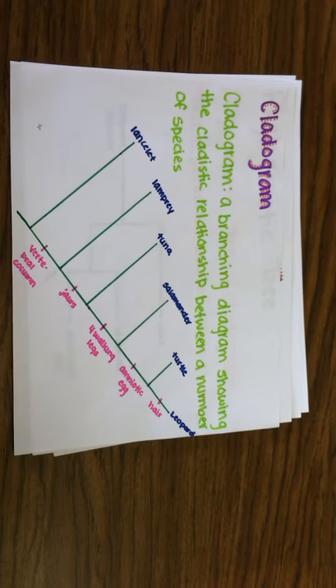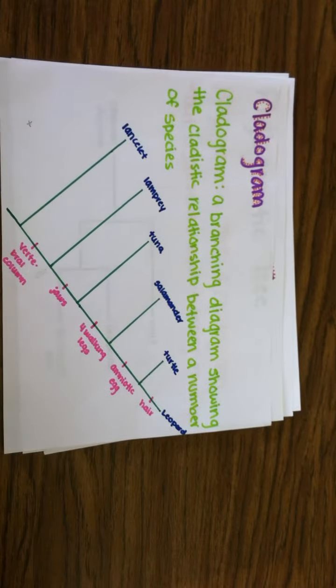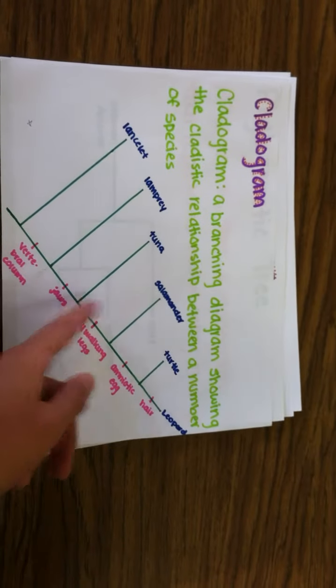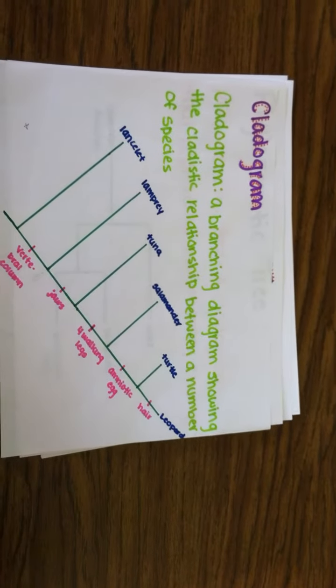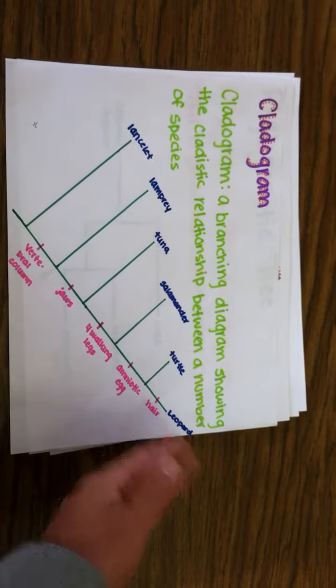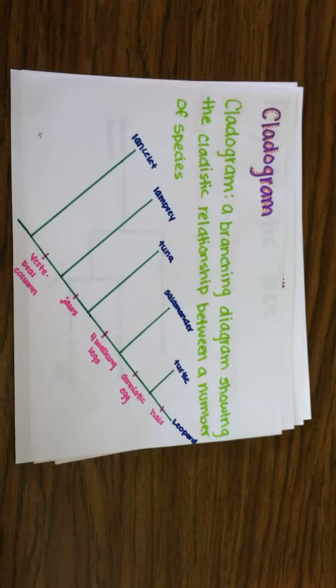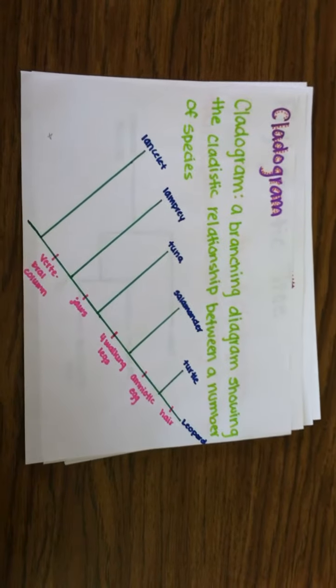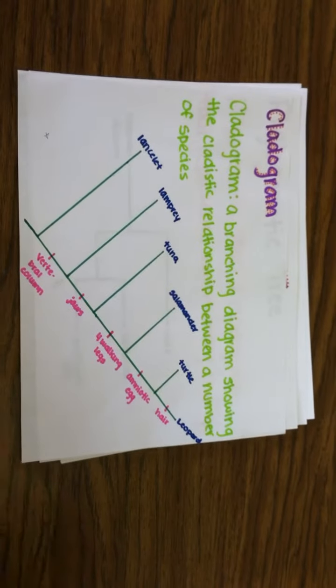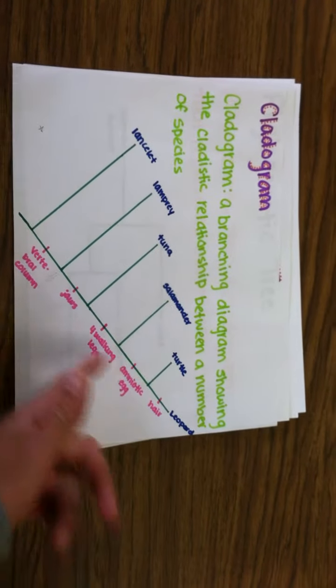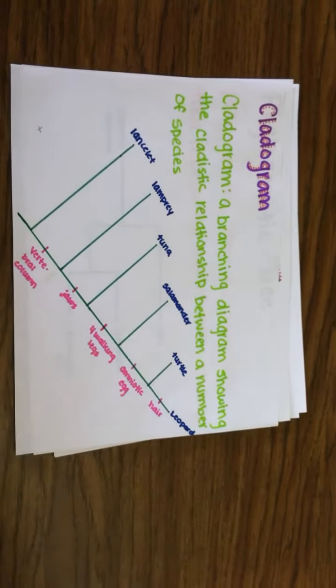Organisms that are close together are closely related. For example, tuna is more related to a salamander than it is a leopard. The notches on the cladogram represent traits the organism possesses. Turtle has all of these, and so forth.